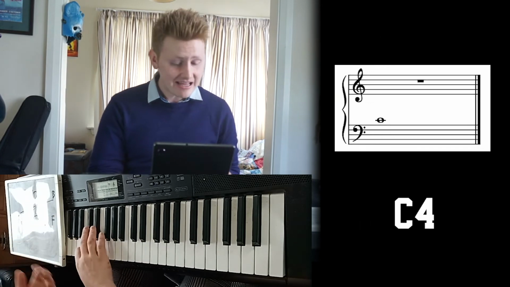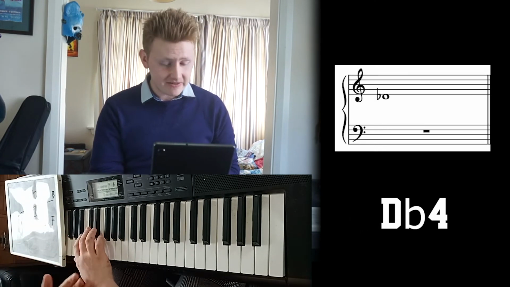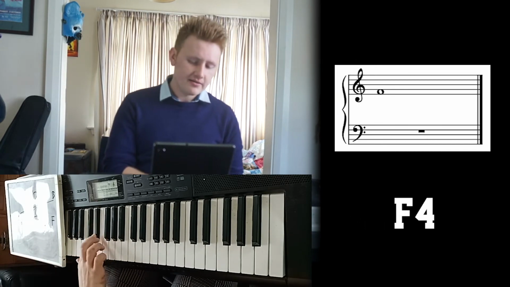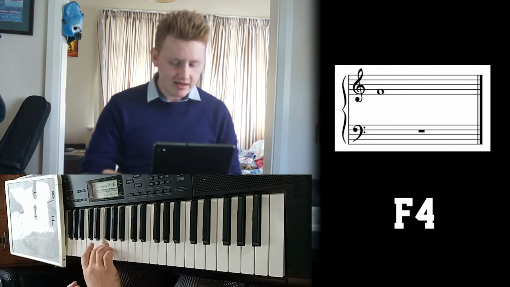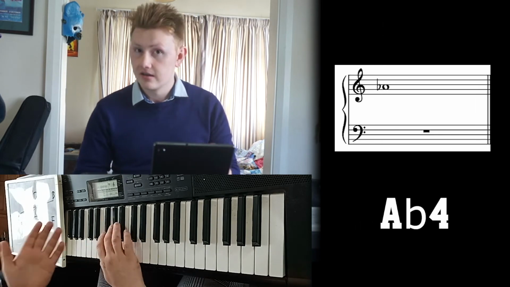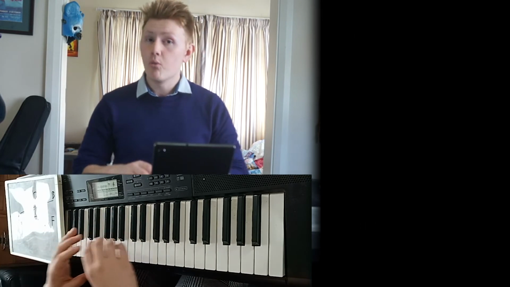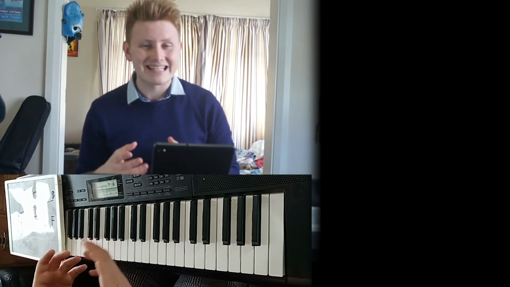Then we have D flat, then going to E flat, then F is regular, G is also regular, and finally A flat.